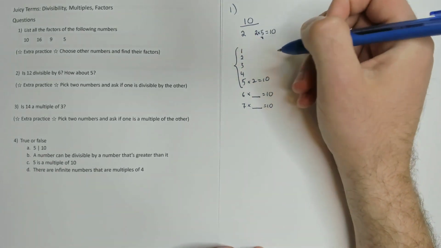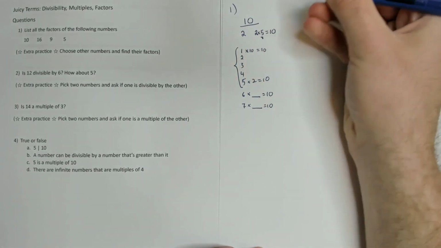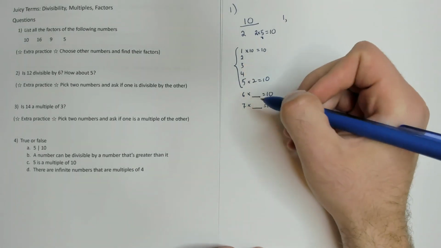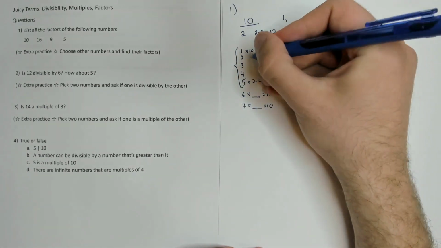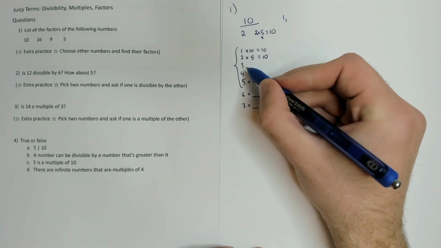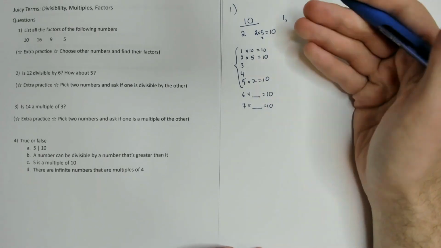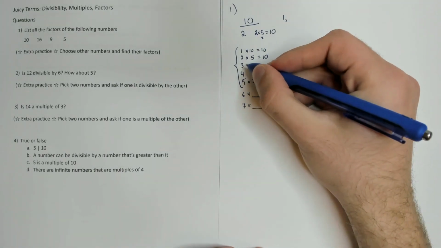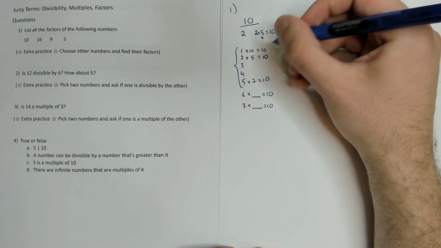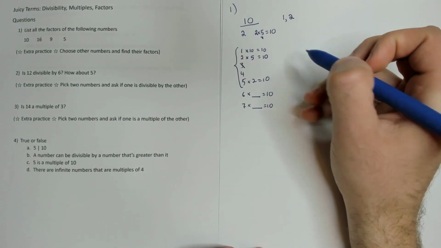So for 1, is 1 a factor of 10? Well, yes, since we can do 1 times 10, and that gives us 10. So I'll list down 1 as a factor of 10. All right, 2, is 2 a factor of 10? Well, can I multiply 2 by something to get to 10? Sure, I can multiply it by 5, and that gives me 10. All right, is 3 going to be a factor of 10? Well, I don't think it is, and we can check that by counting by 3. So if we do 3, 6, 9, 12, we're going to skip over 10. So 3 is not a factor of 10. Oh, I also forgot to write 2 up here because 2 is a factor.